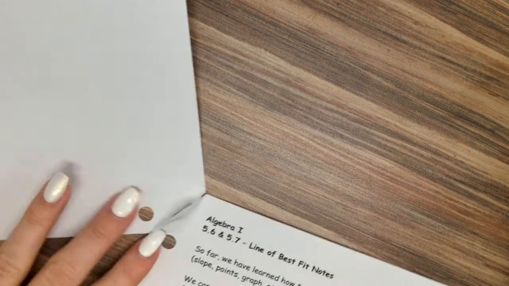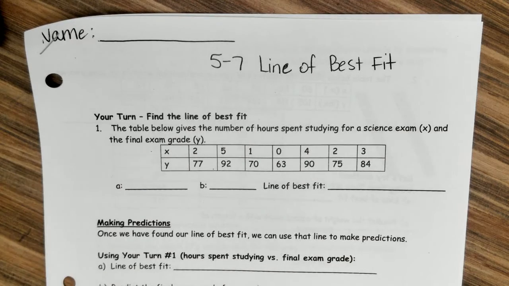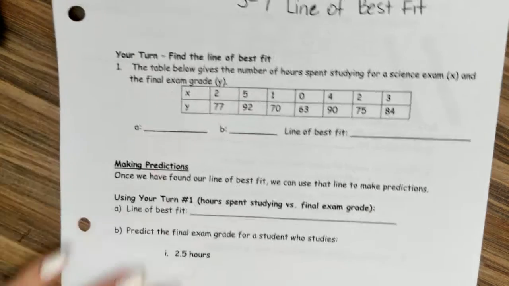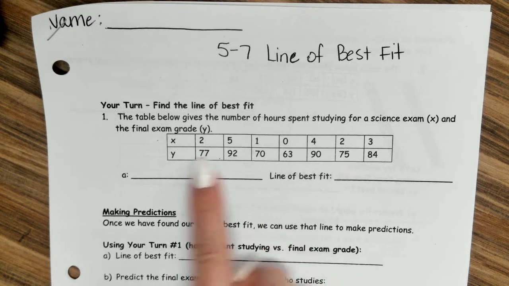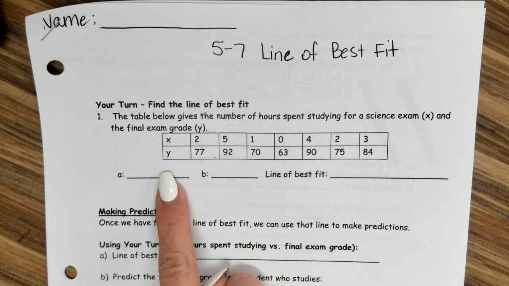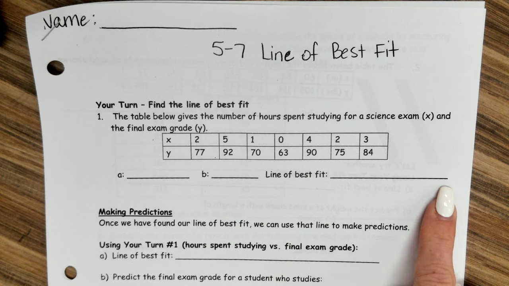All right, so now you're going to do your assignment. So if you look at the first page, this is all number 1. It all goes together. So what does the first part ask you to do? Take that table and get a slope, a y-intercept, and a line of best fit. So how am I going to do that? In stat. So everybody go do it.